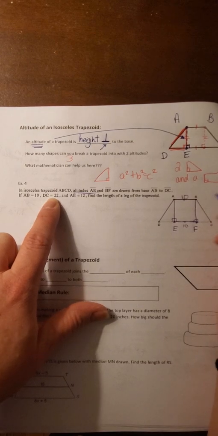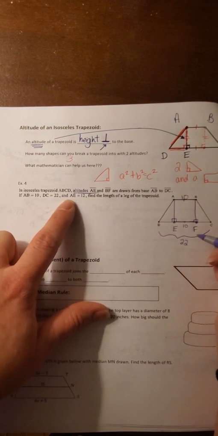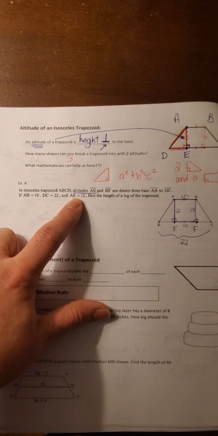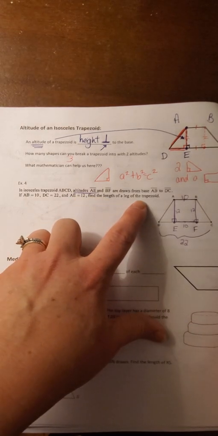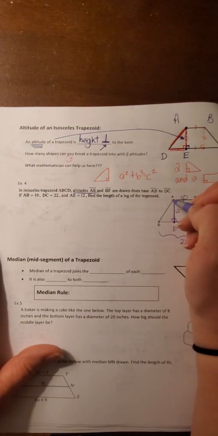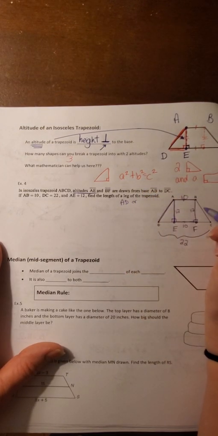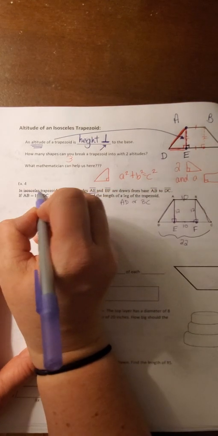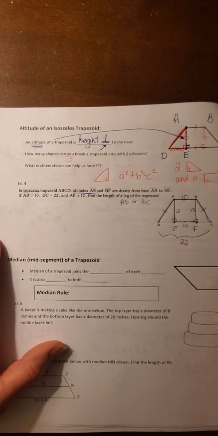DC is 22. So this whole measure from D to C is 22. And AE is a height of 12, meaning BF will be 12, because again, we have a rectangle shape there in the middle. Find the length of the leg of the trapezoid. Well, the leg would be AD, or over here, BC, because we were told it was isosceles, so we know those two measures as well are equal.